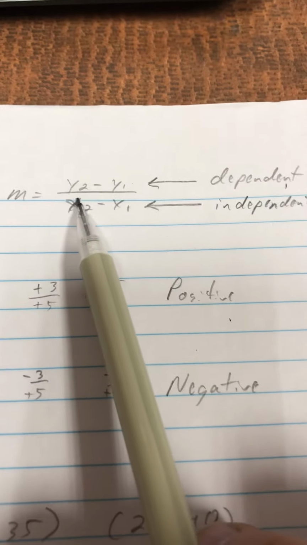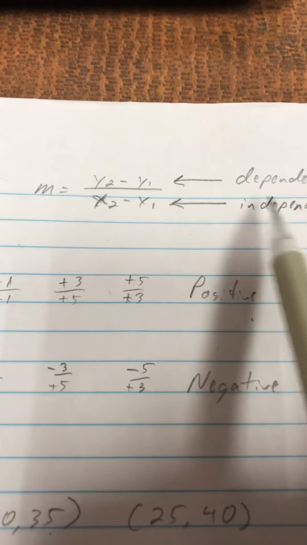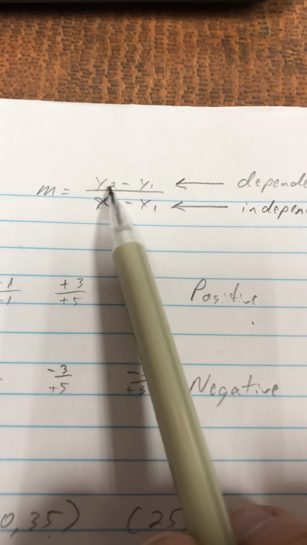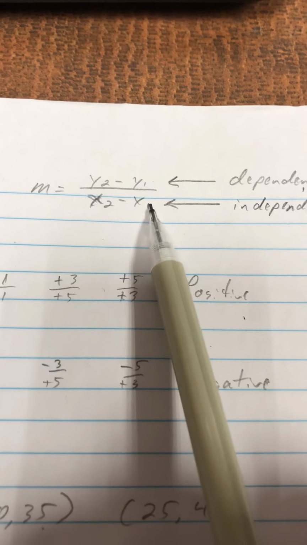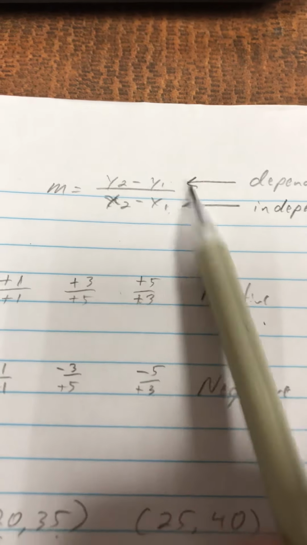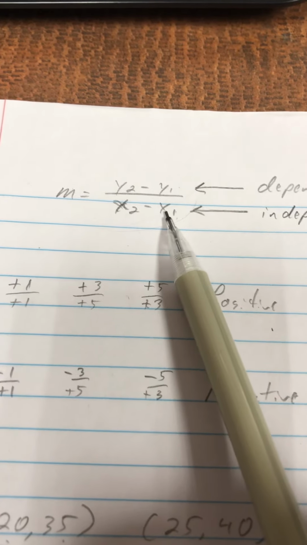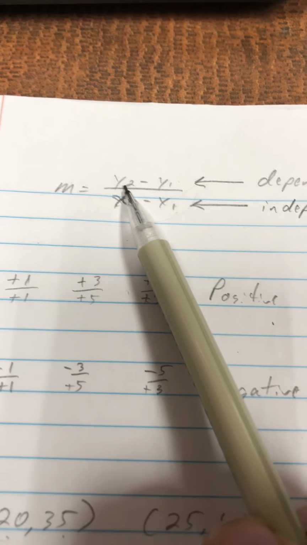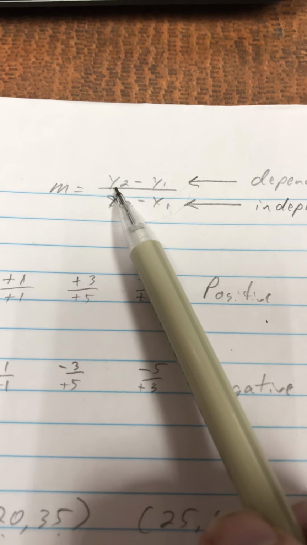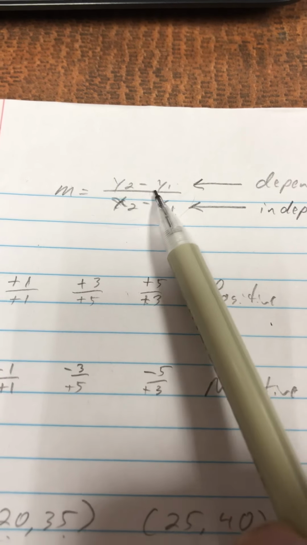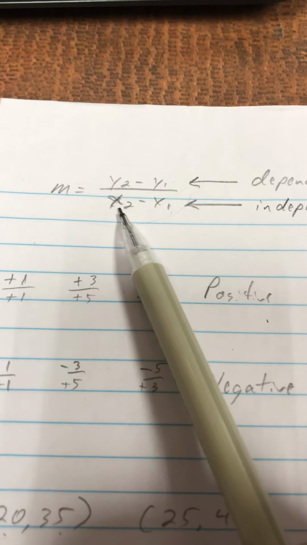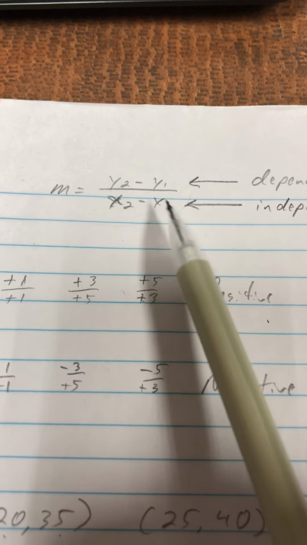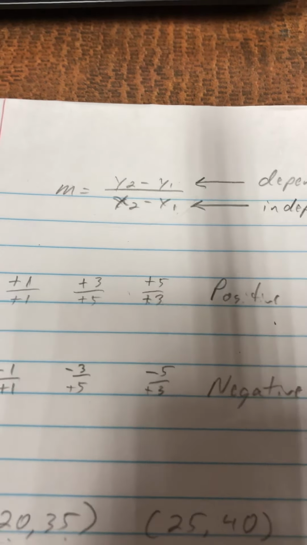Okay, so here we go. We have our dependent variable and our independent variable. Remember, the dependent is going to be the y's. The independents are going to be the x's. I have this up here because this is the formula for slope. This is the rate of change. You get the y coordinates, the second one minus the first one, over the second x coordinate minus the first one, and you get a rate of change.